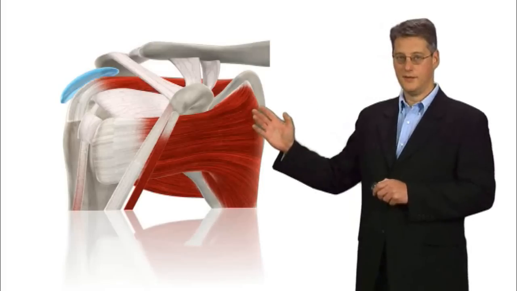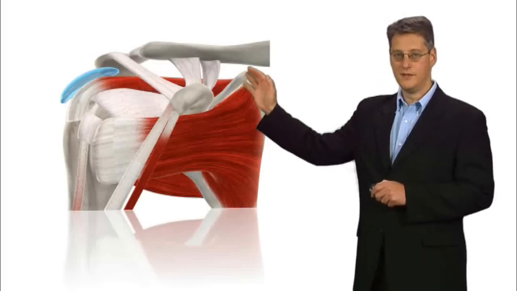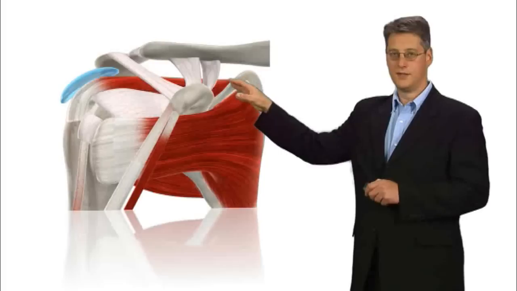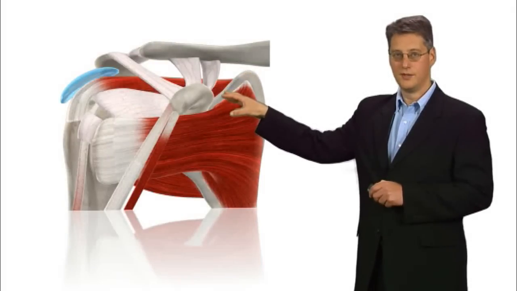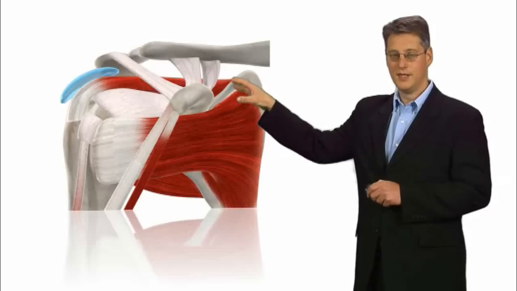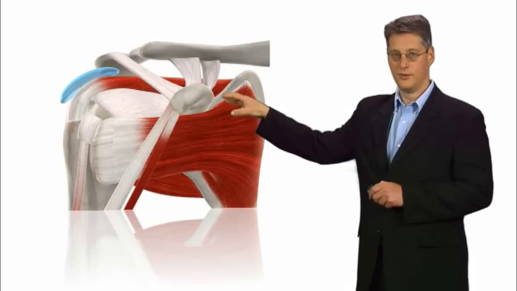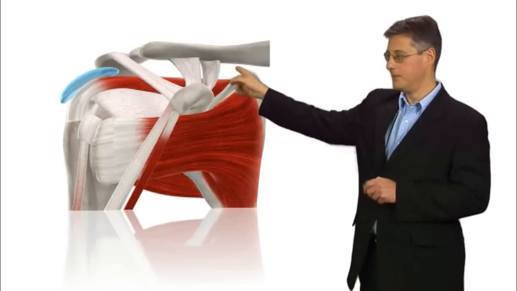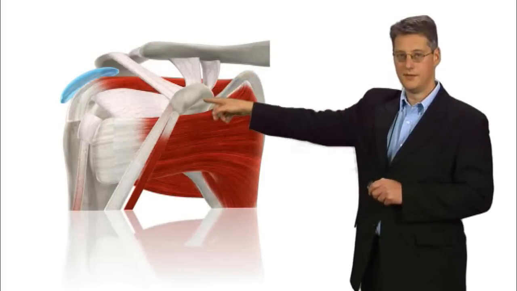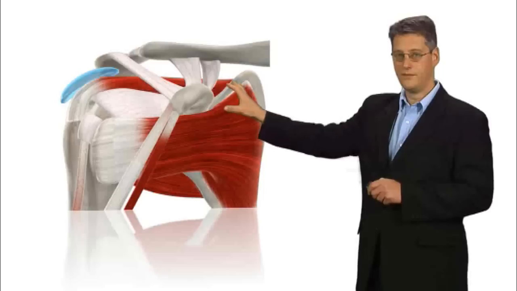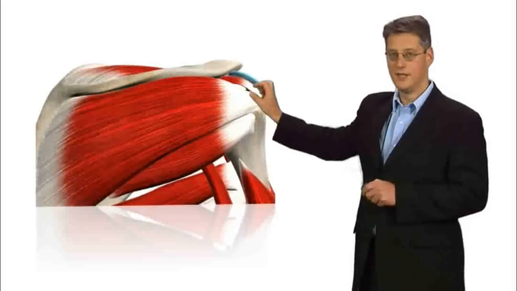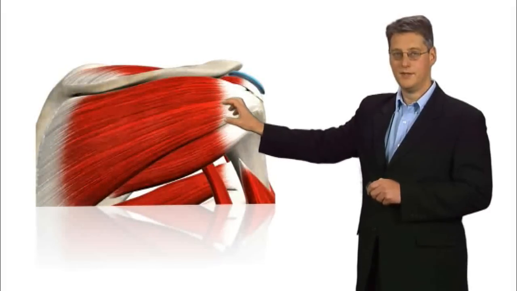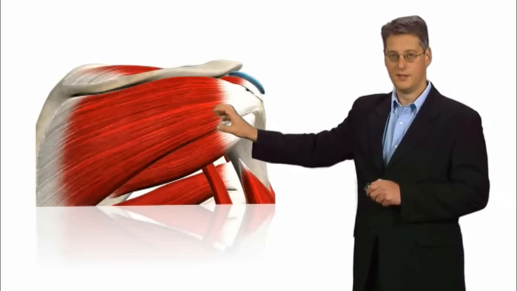The rotator cuff, as you see in the picture here, is a series of muscles and tendons that surround the main shoulder joint and provide stability and movement to the shoulder joint. At the top, you see the supraspinatus tendon attaching here. In the front, the subscapularis tendon. And as we go around the back, the infraspinatus tendon and teres minor.